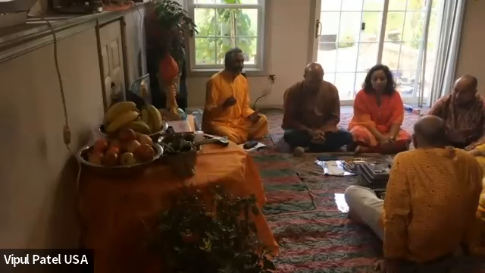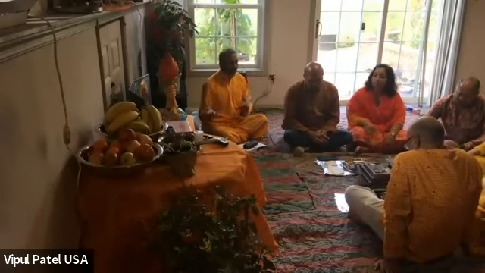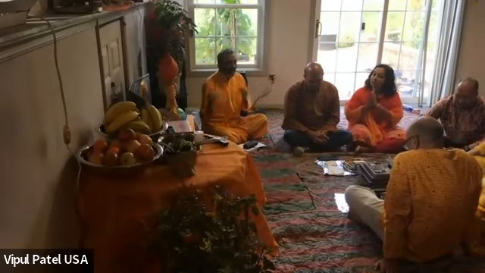Same thing with Gandham, it also burns itself to give fragrance. Deepam or Dhupam, they either give light or fragrance out by burning themselves. Jalam is purification. Those are the things that we need to contemplate.